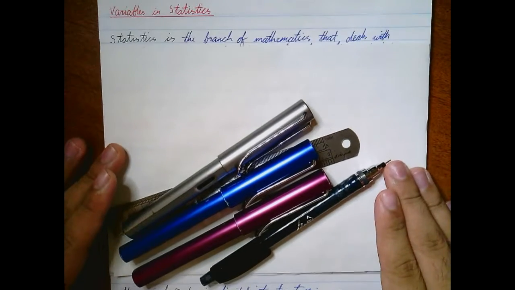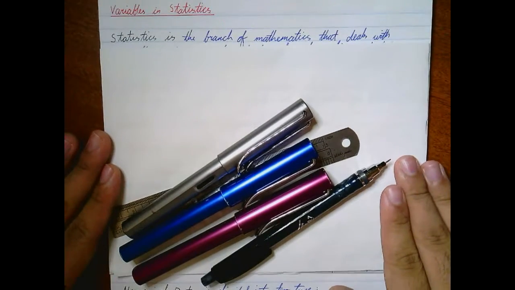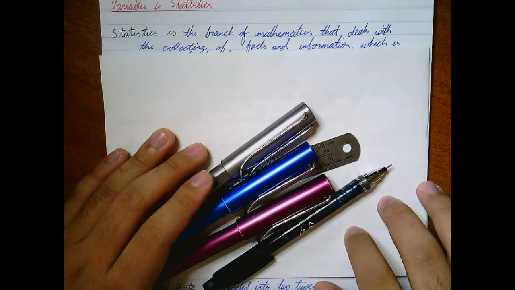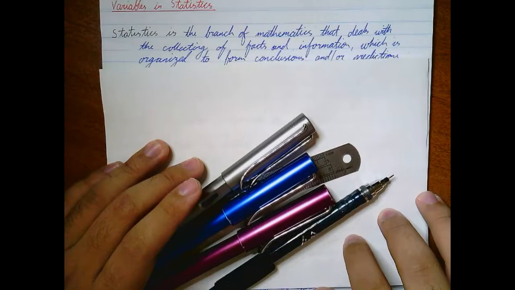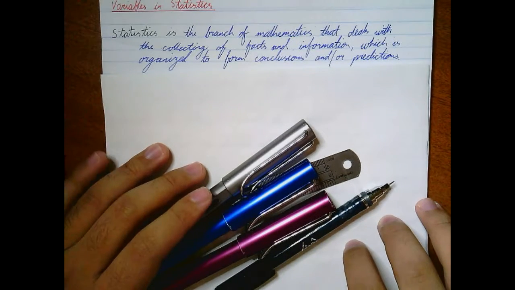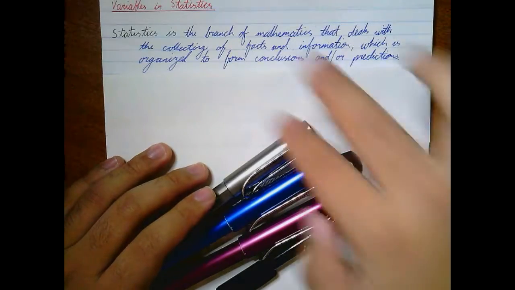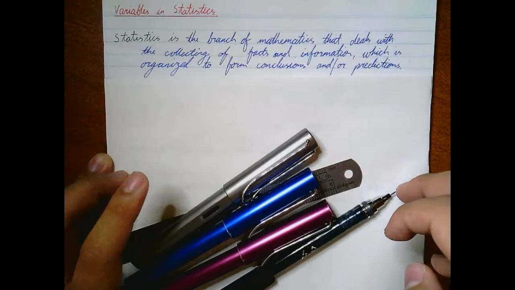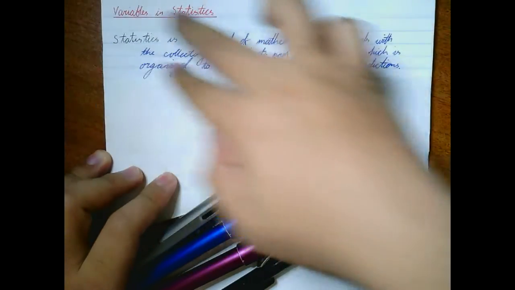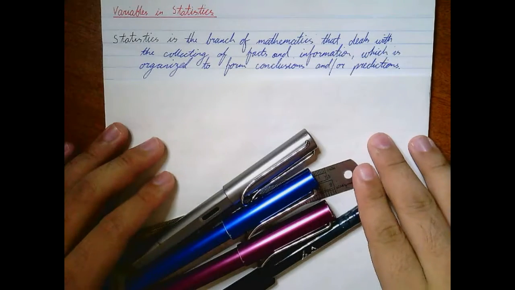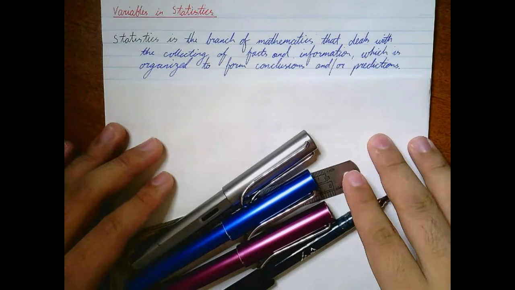Okay, so statistics is a branch of mathematics that deals with the collecting of facts and information, which is organized to form conclusions and/or predictions. This definition will make a lot more sense as we continue this unit. But for now, just try to make as much sense as you can out of this. And we're going to move on.